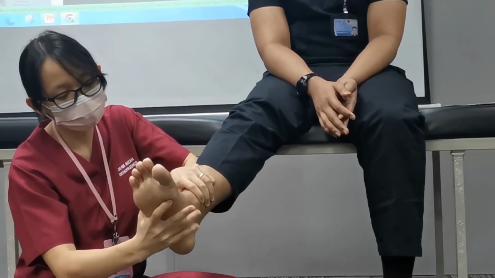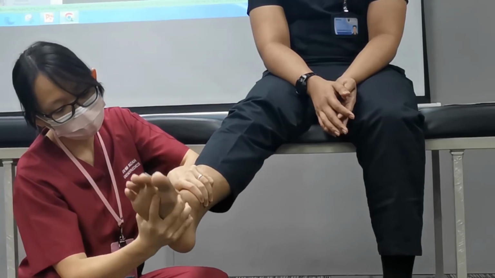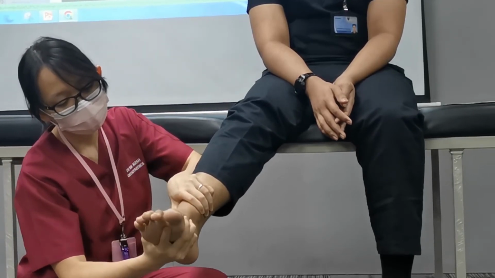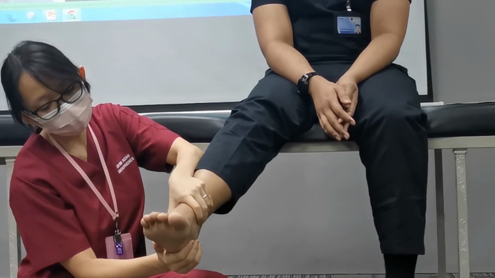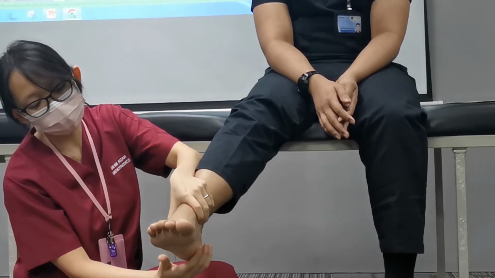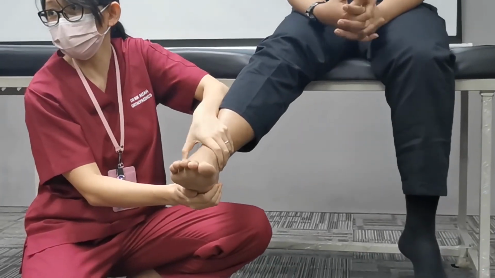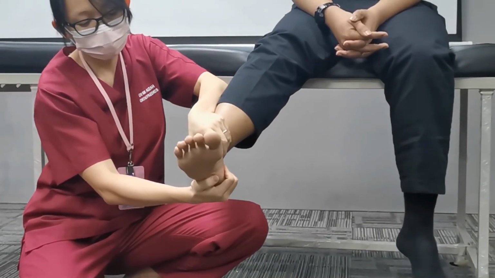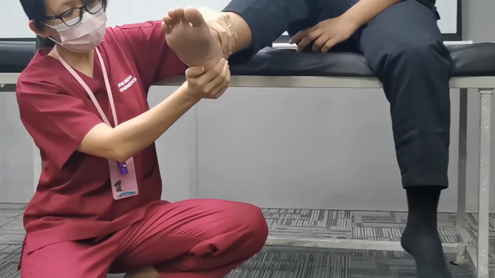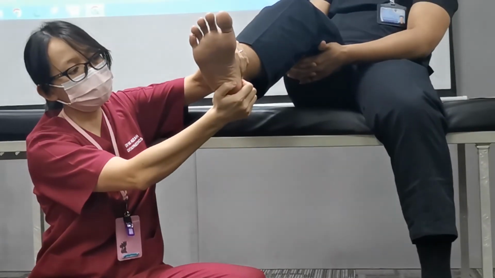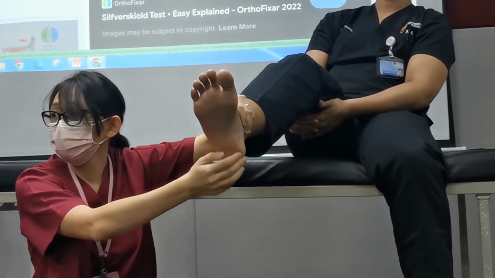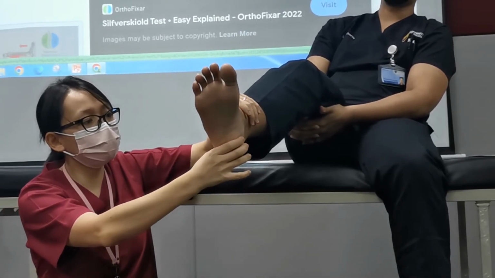So up and down. And of course your subtalar movement also, you're not really able to fix your talus and your calcaneum, so you're still just seeing it like that, whether it is able to move in or out.